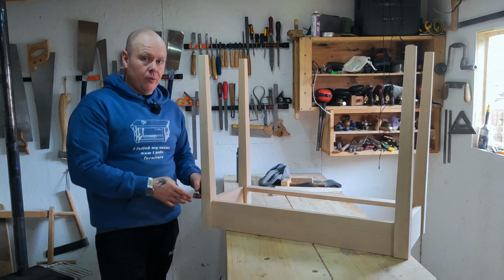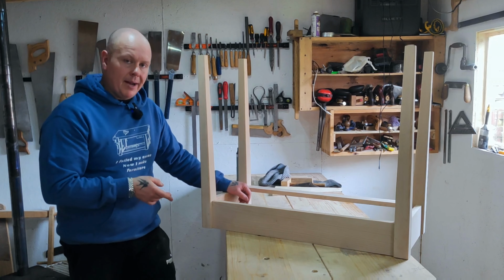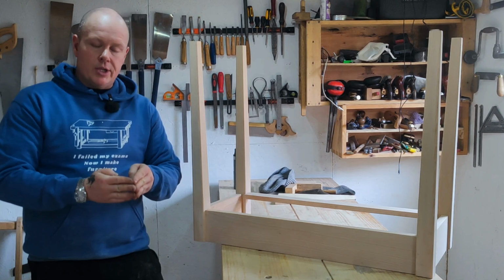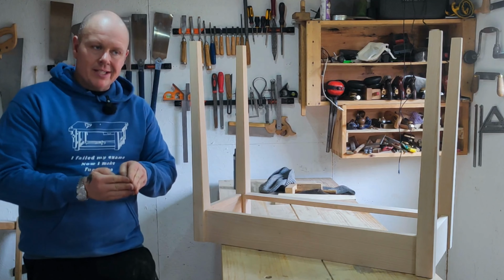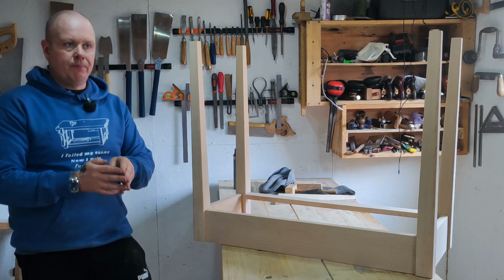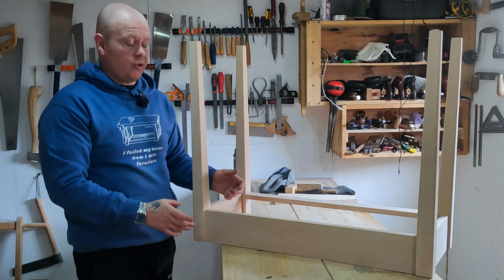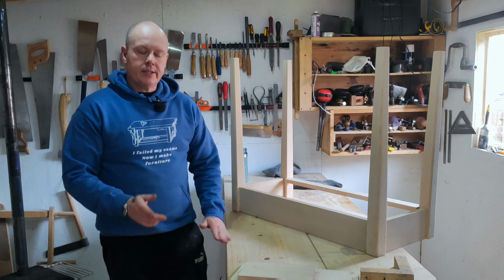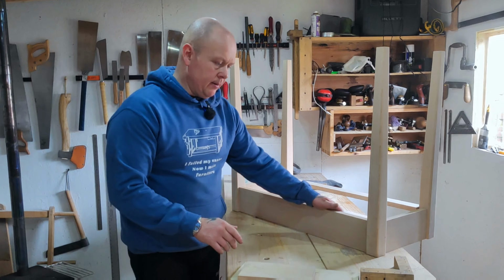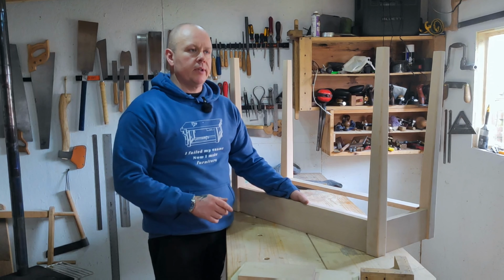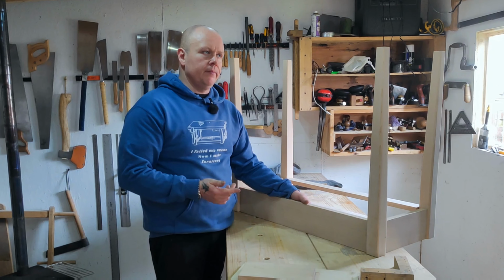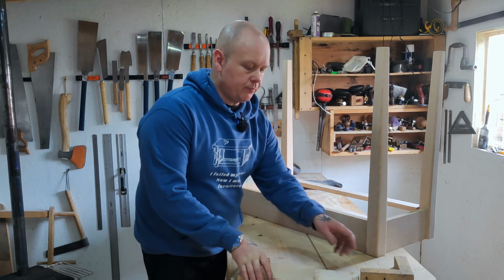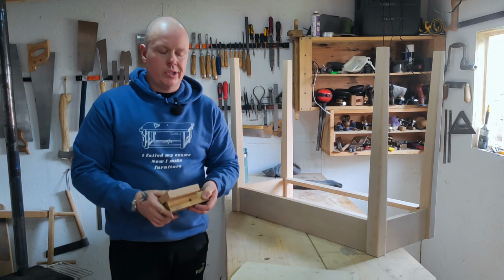With these particular ones, I opted to miter them. Bang in the corner, the two miters do meet each other. And this does add a little bit of structural strength, but it's not where all of the structural strength comes from in a mortise and tenon joint. To understand the mortise and tenon joint, you've got to understand the anatomy of the mortise and tenon joint.